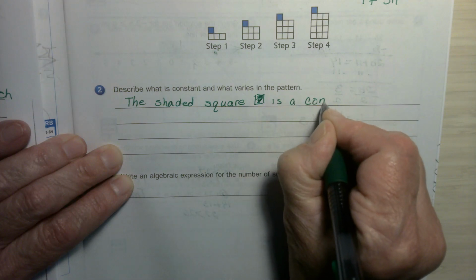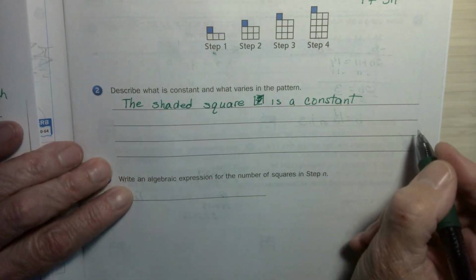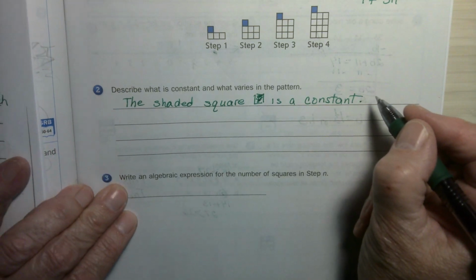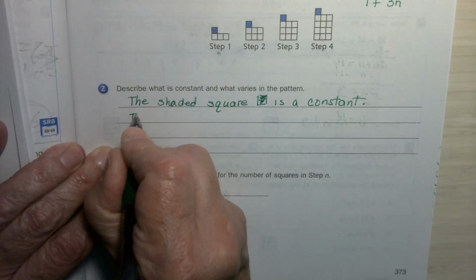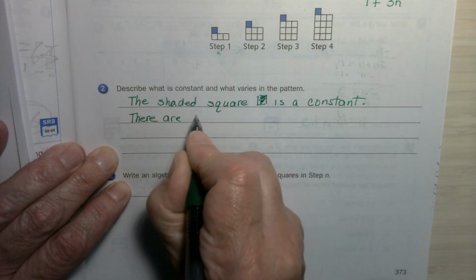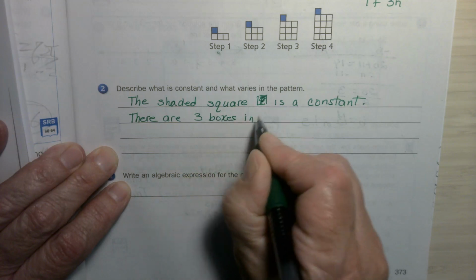The word constant means it doesn't change, and there's always one shaded square. There's another constant. How many are in each row? There are 3 boxes in each unshaded row.